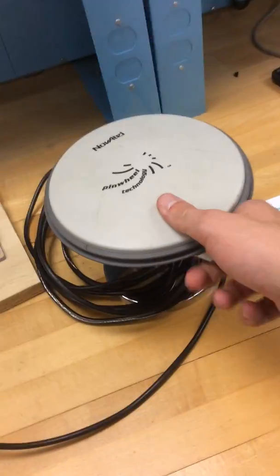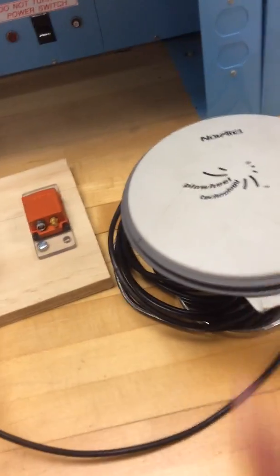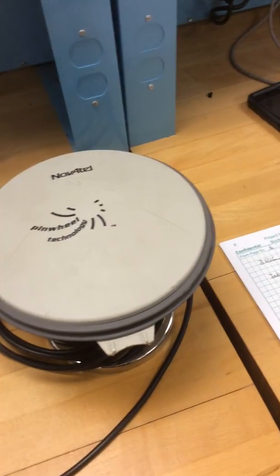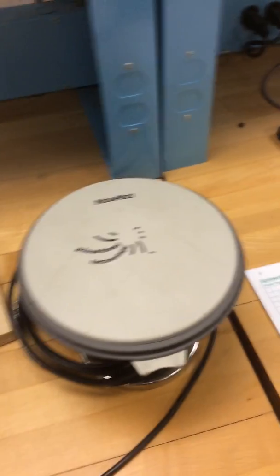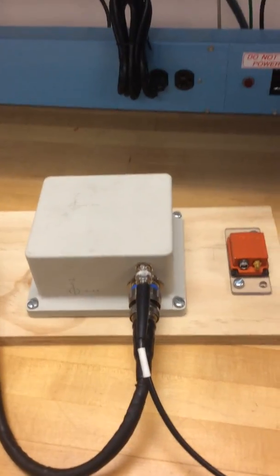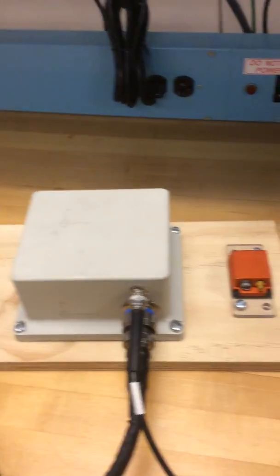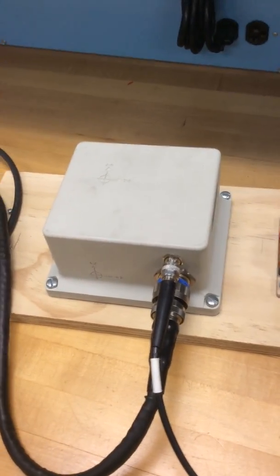Here's the antenna that we used. During the test plan, we're going to use both antennas, and then we're going to use that to find the accuracy of the sensor and to figure out if there are any errors with it. That concludes the sprint for the sensor.